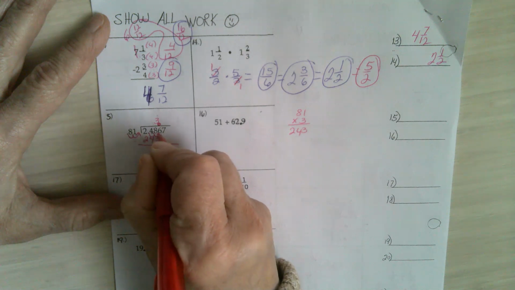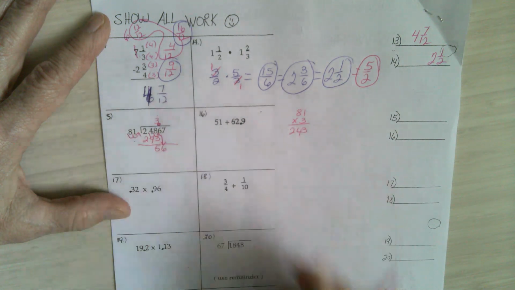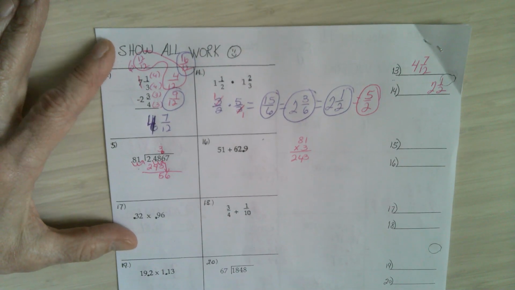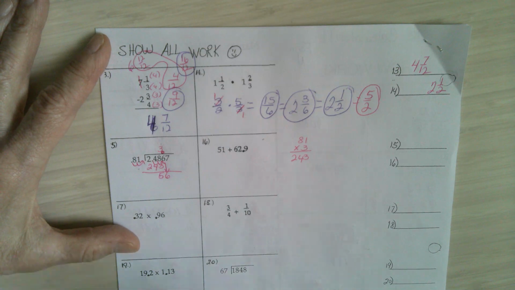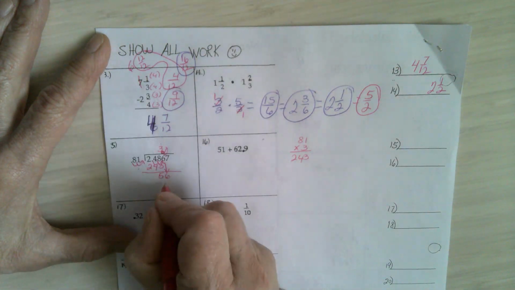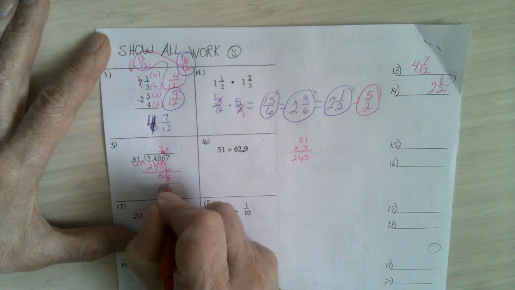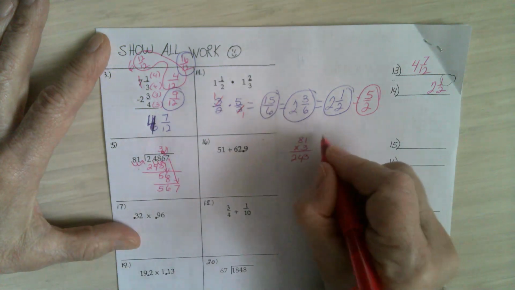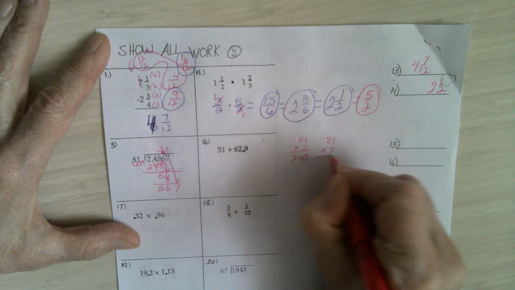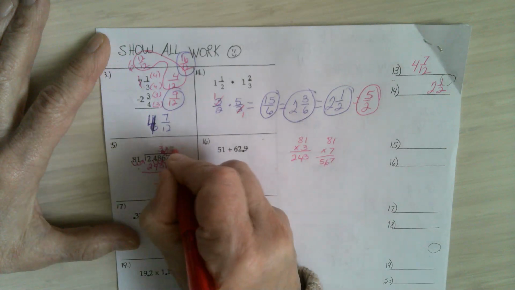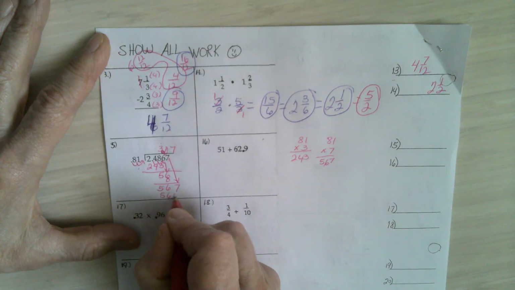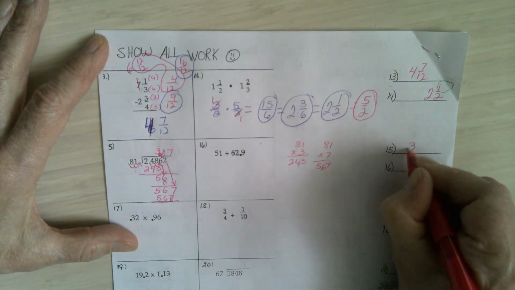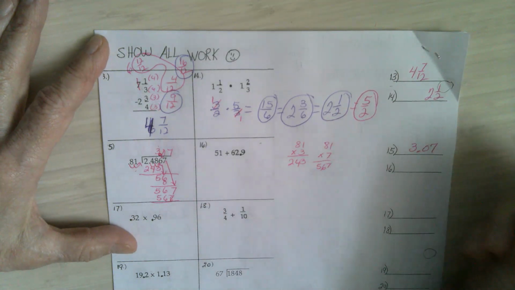Subtract. Bring down the 6. And this is where some of you messed up. How many 81s are in a 56? 0. There has to be a 0 above the 6. Subtract. Bring down the 7. How many 81s are in a 567? It's 7. So the answer is 3 and 7/100. So for number 15, 3 and 7/100.